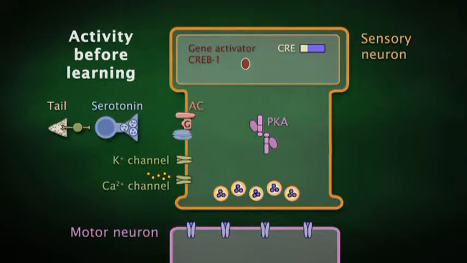So sensory neuron is on top, motor neuron is at the bottom. On the left-hand side, you see the tail activating serotonergic cells. Let's look at the basal condition. In the absence of tail stimulation, we generate an action potential in the sensory neurons.